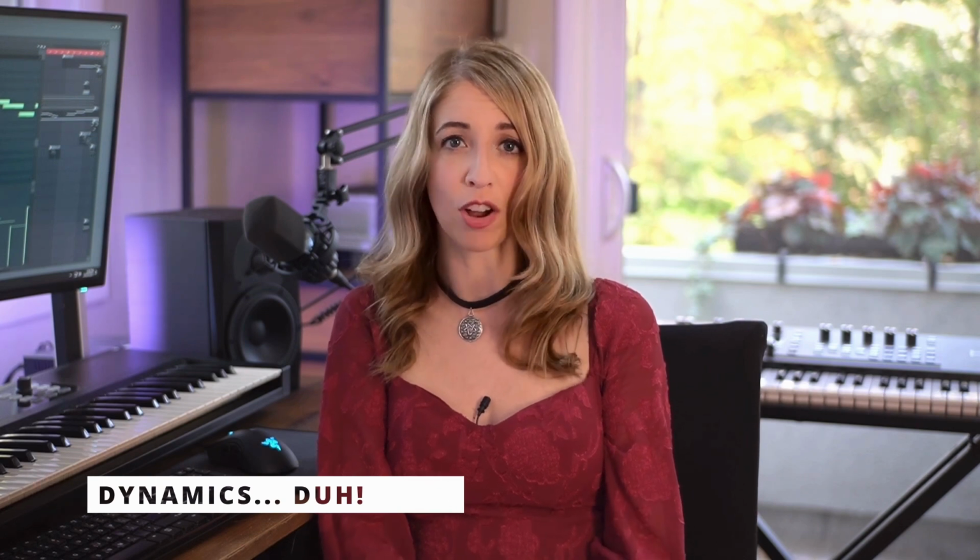Finally, what about dynamics? In music, dynamics are the variation in loudness between notes or phrases. This is probably the most obvious way a singer or instrumentalist can provide contrast in their performance. So piano means quiet, right? And forte means loud. Just like fortissimo means very loud and pianissimo means very quiet.